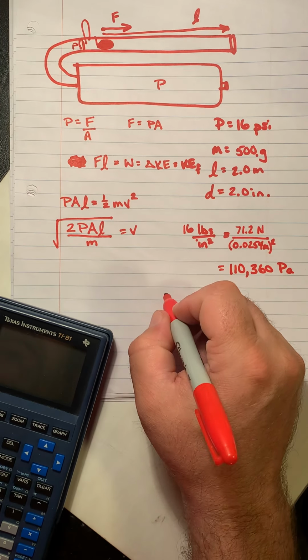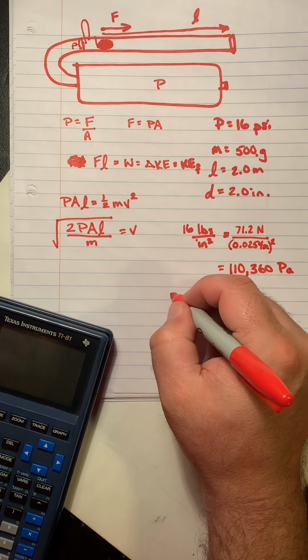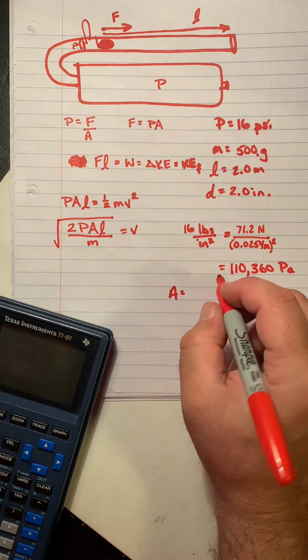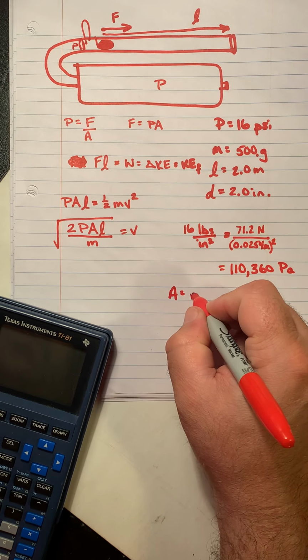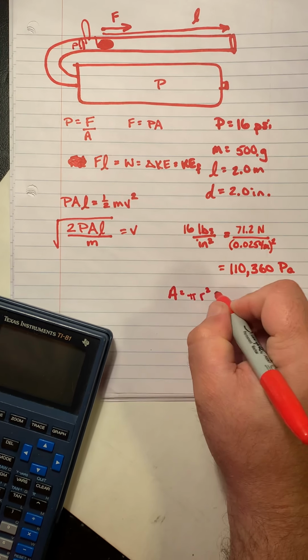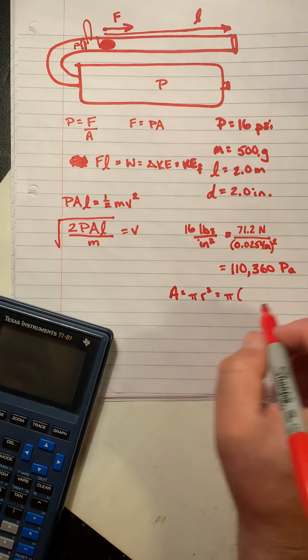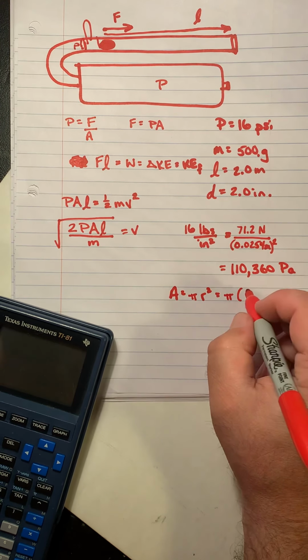The area, however, I do not have, so let's do that one. My diameter is 2 inches, so the radius would be 1 inch, and the area of a circle would be pi r squared. And I'm just going to substitute now for r, the radius of 1 inch.